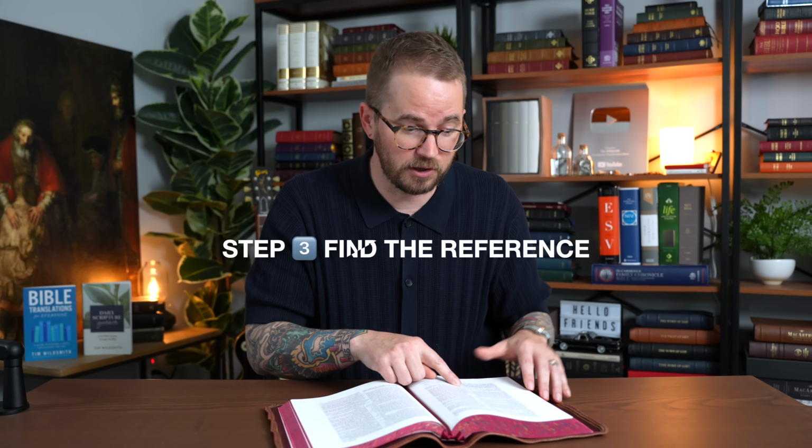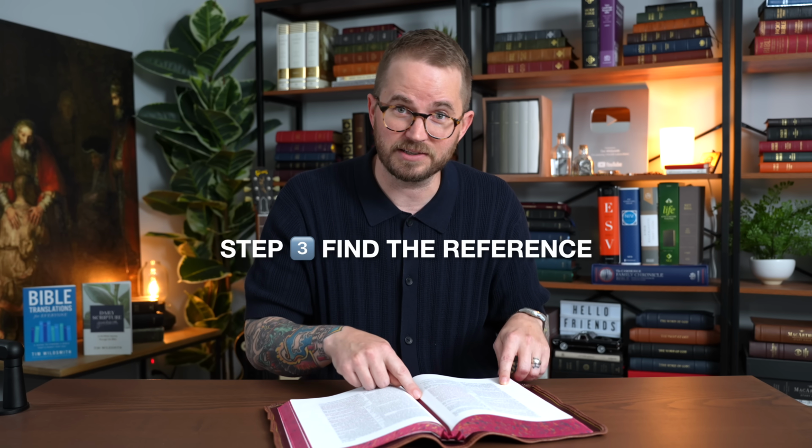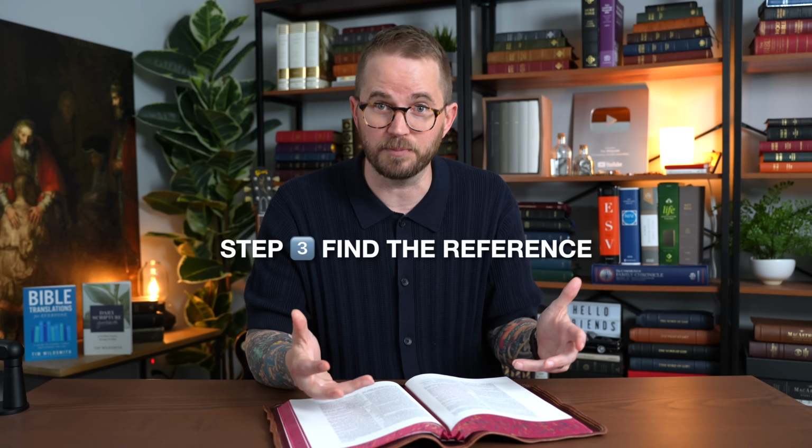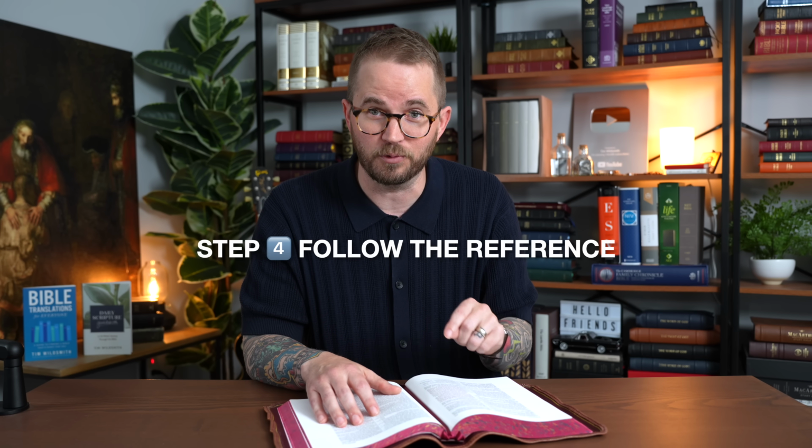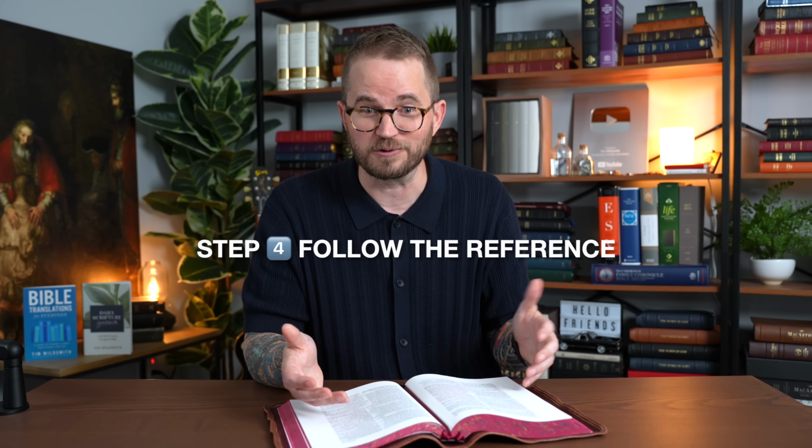So read your Bible, notice the cross-references. When you notice one, then you're going to go and find it on the page. Again, center column, outside margin, inside margin, bottom of the page, wherever your Bible has the references, go ahead and find what it is. Once you find it, then I want you to follow the reference. That's step 4. Go to the new place that it's pointing you to and read that verse. So you started in one place, now you're in a second place. And step 5 is really important. It's very simple, but you need to ask yourself a question.